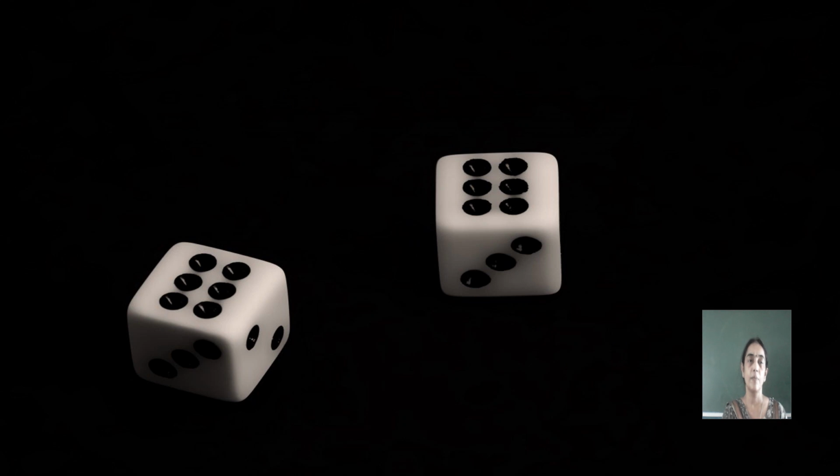Hello children, now we will start with part 10 of data handling. In this part, we are going to do a few examples on probability and then start with exercise 5.3.